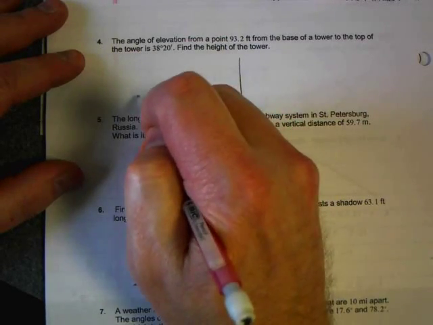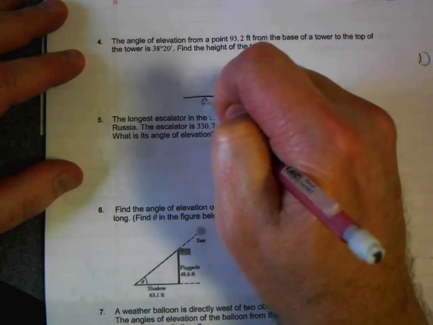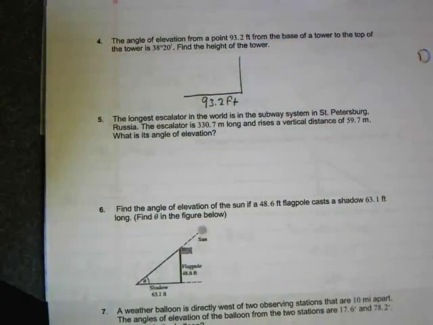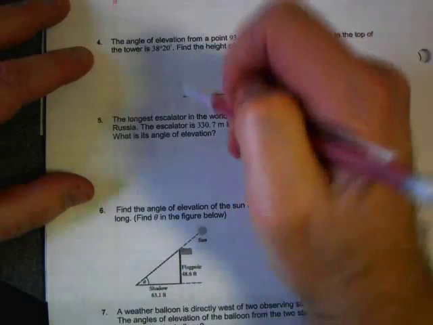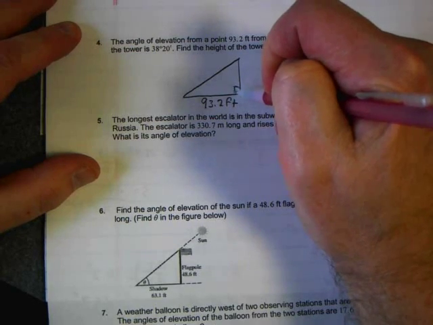And I know I'm 93.2 feet away from the base of the tower. I can draw that, I suppose. I'm assuming that it's not the Leaning Tower of Pisa.